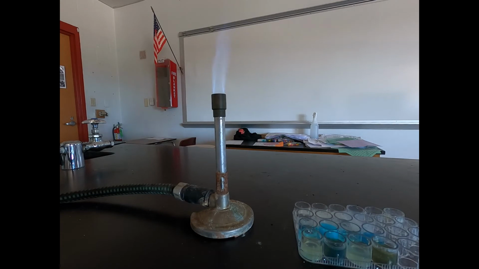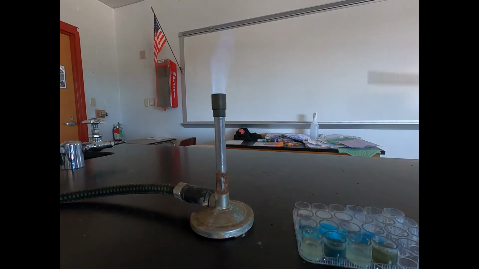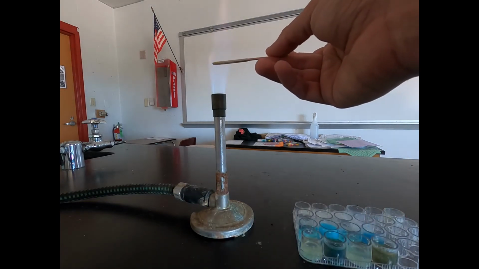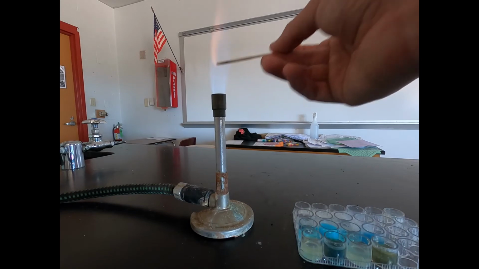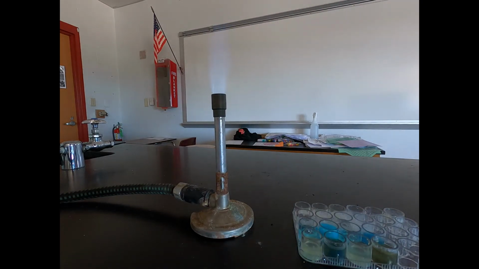Finally, we have copper sulfate with potassium hydroxide. In this one, we did have a solid blue precipitate forming. And when we put it in the flame, we get kind of that orangish purple that we've seen before. So that was copper sulfate with potassium hydroxide.